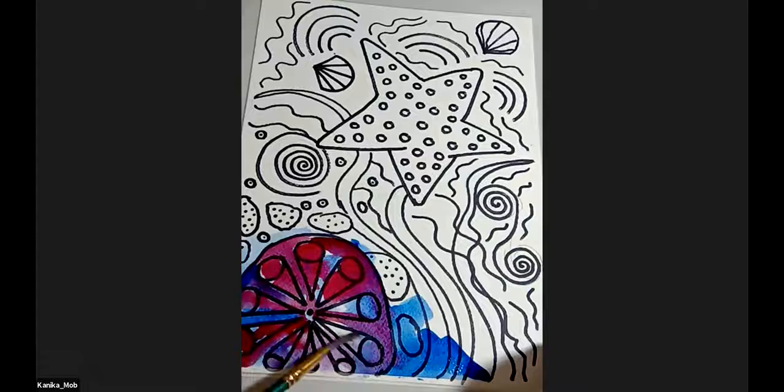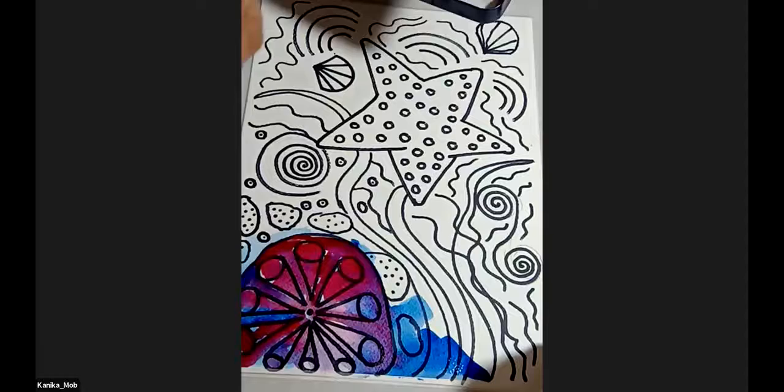So let the coral be some sort of a purple, more like a red purple. Okay. So that's my coral. Let it dry up. I will continue with the water in the corner.